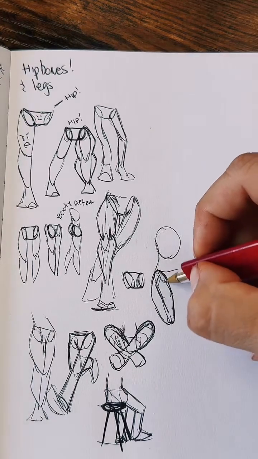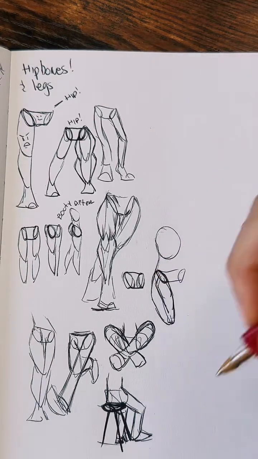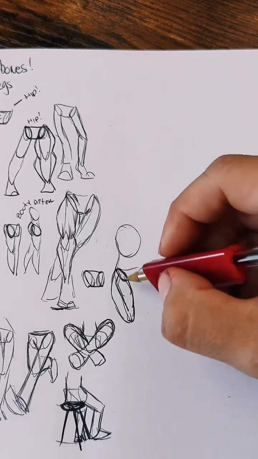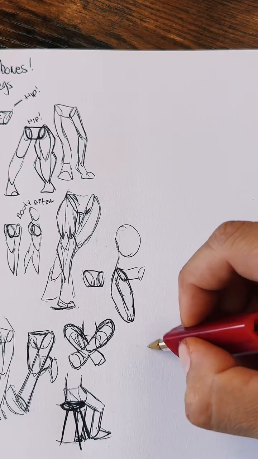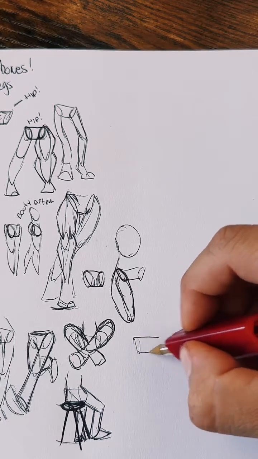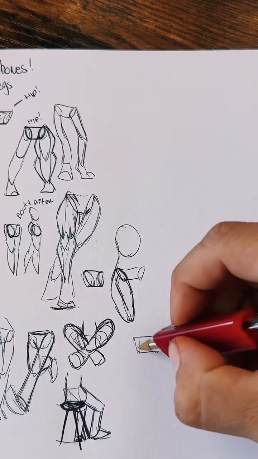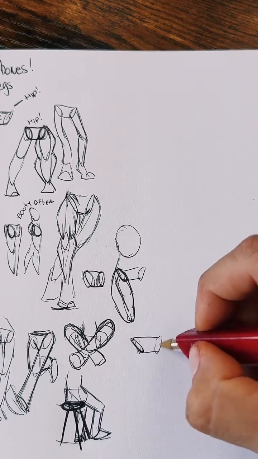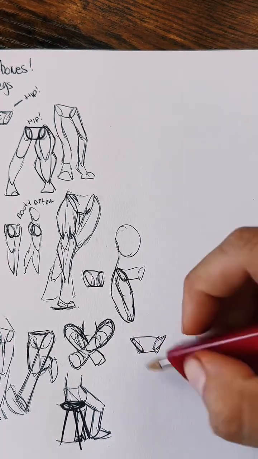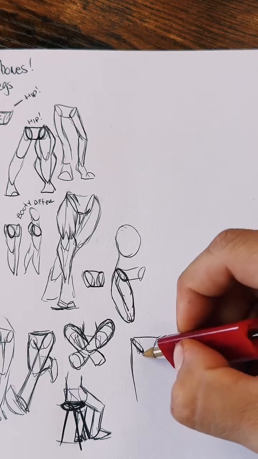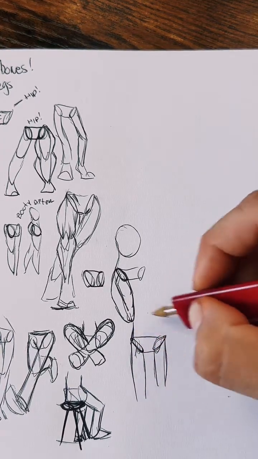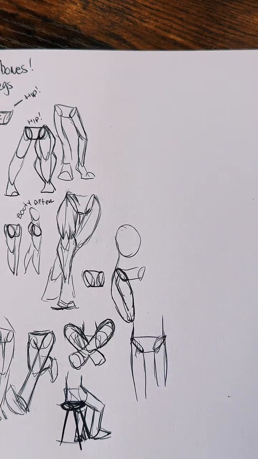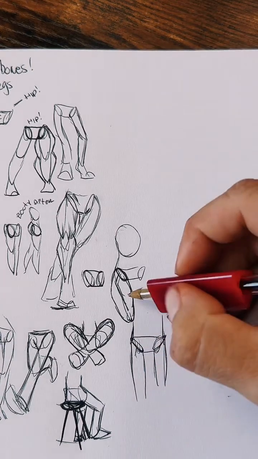Now, if you didn't want to create this hourglass shape and you wanted more of a masculine shape rather than a feminine shape, then you would just angle down your hip bones. So instead of having your hip bones be more like this, you would have them be more like this, so that the leg comes out a little bit flatter and it doesn't create that big of a curvature.